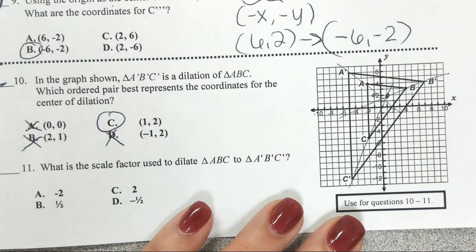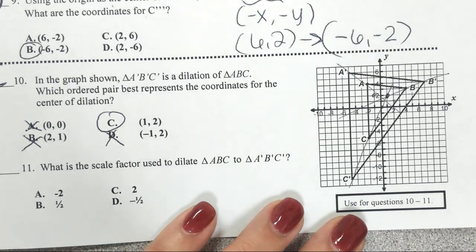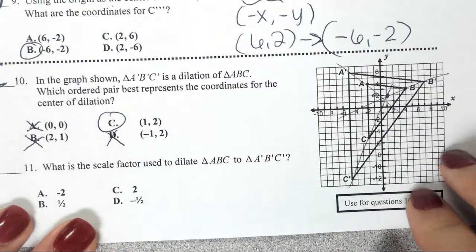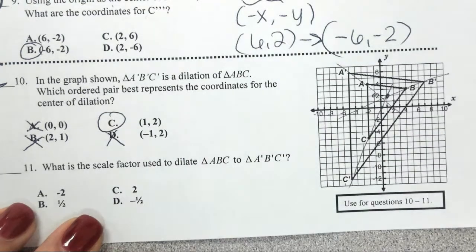I suggest you use a ruler. I'm just being lazy. Or your ID. You can get your ID and use that. That's a straight edge. What is my scale factor to dilate ABC to A prime, B prime, C prime?